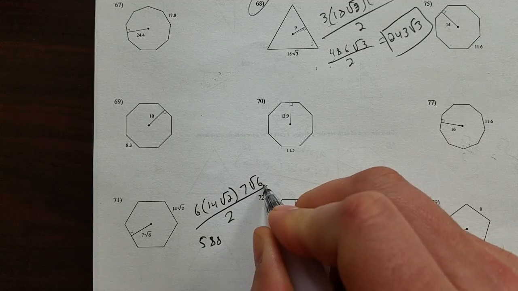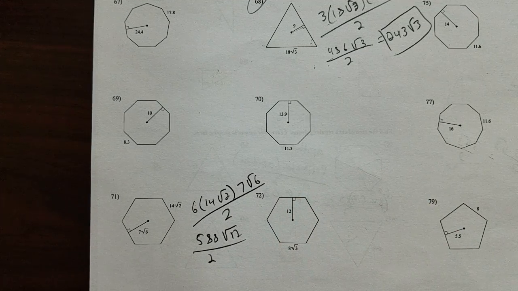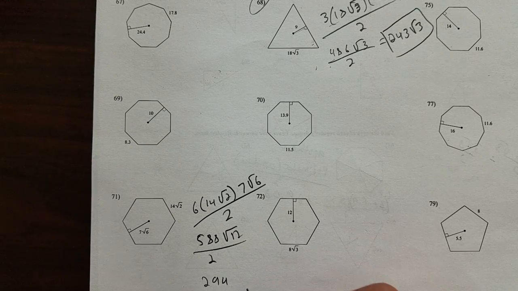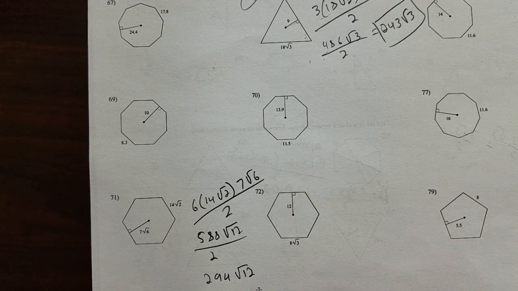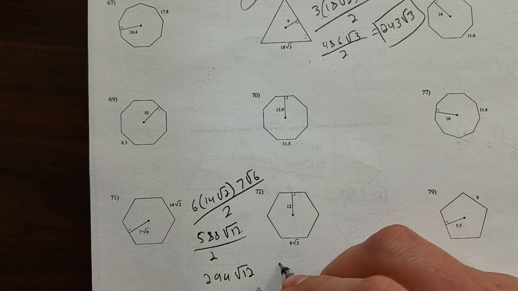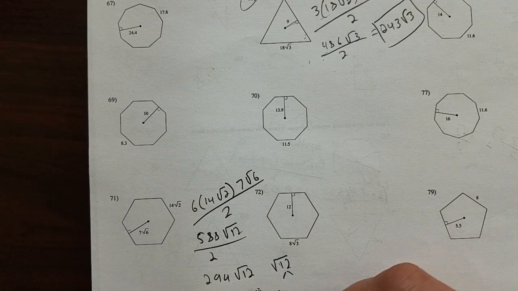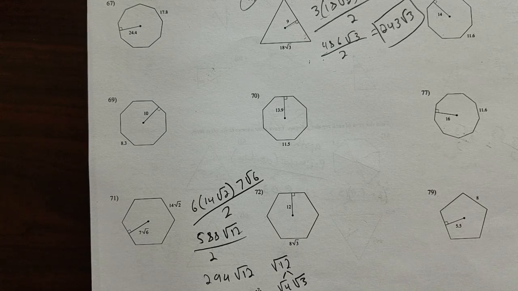Square root of 2 times square root of 6 is square root of 12 over 2. So we have a couple things we can simplify. First, 588 over 2 is 294. And then we have square root of 12. Well, square root of 12 can simplify. We'll do that off to the side. Square root of 12 is square root of 4 times square root of 3, because 4 times 3 is 12.